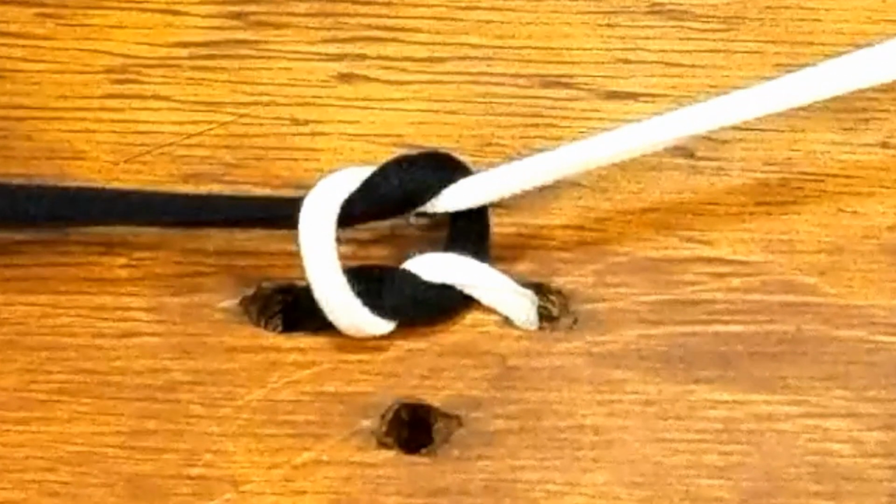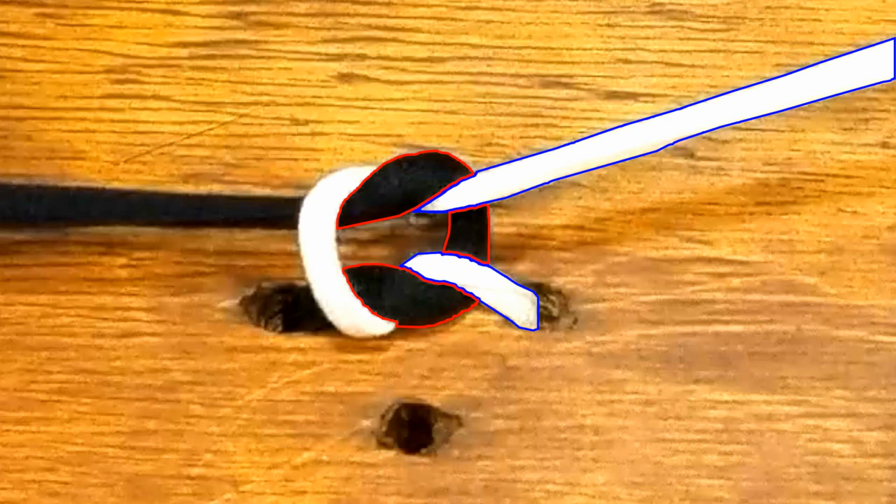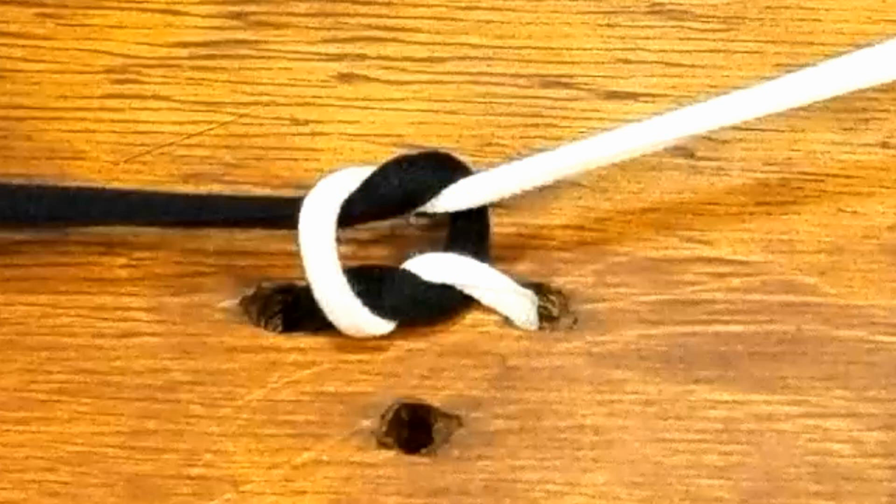Note that the black strand forms a loop and that the two ends of the white strand exit the knot on the same side of this loop, that is, the side that is closer to us. Similarly, the white strand forms a loop and the two ends of the black strand exit the knot on the same side of that loop, that is, the side away from us.